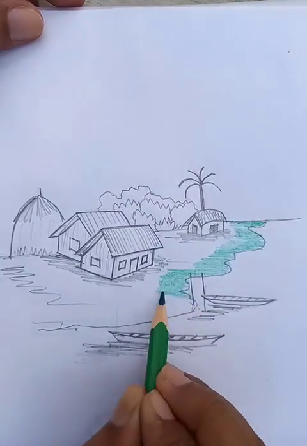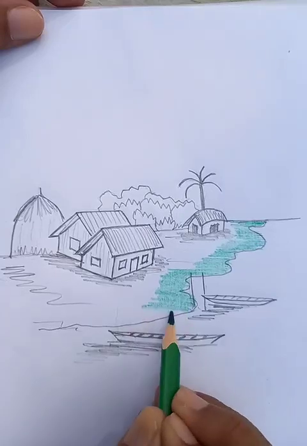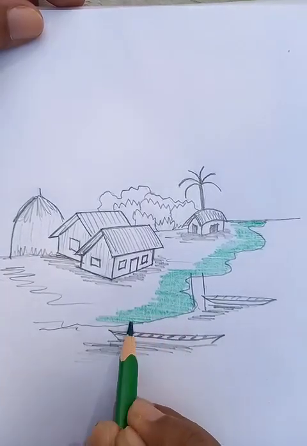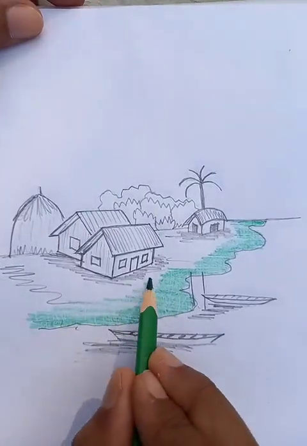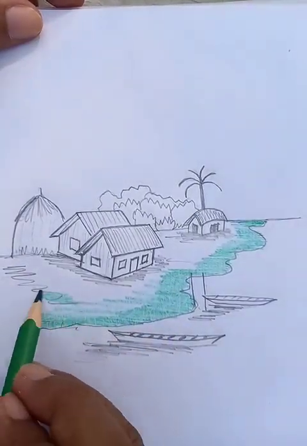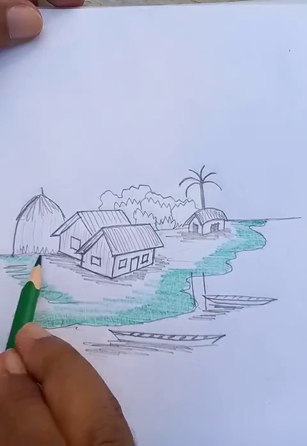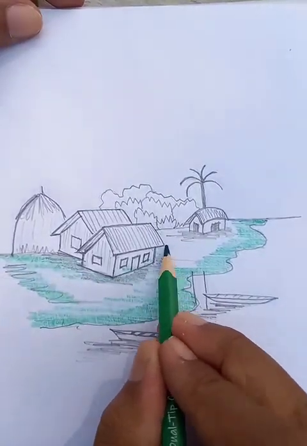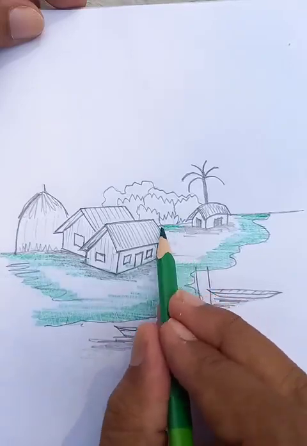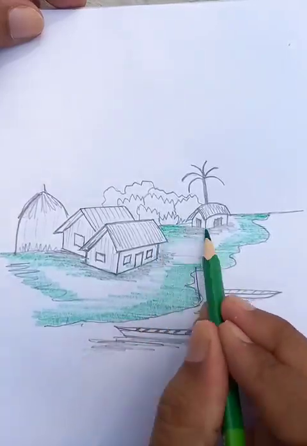This is going to be another style of drawing. You can see the depth of colors. It's differentiating the lands from the water side. The dark green and the light green, there's the play of the shades and shadow.